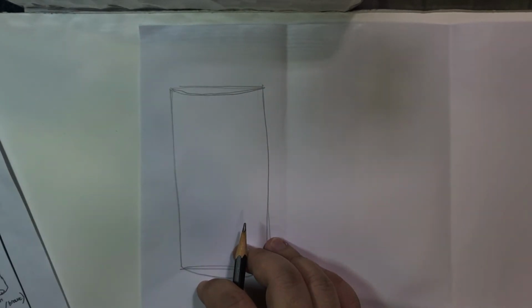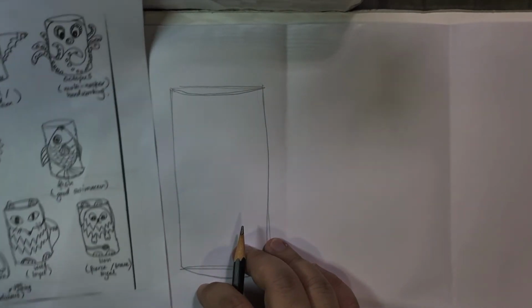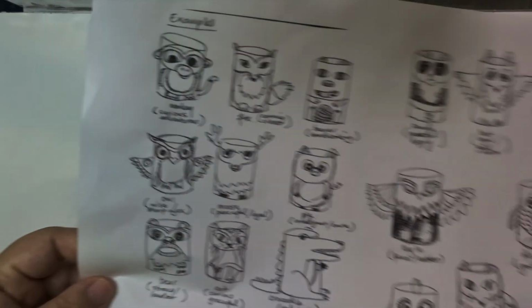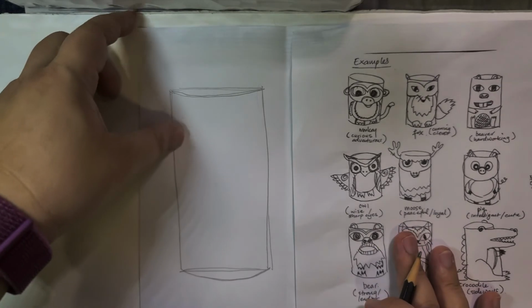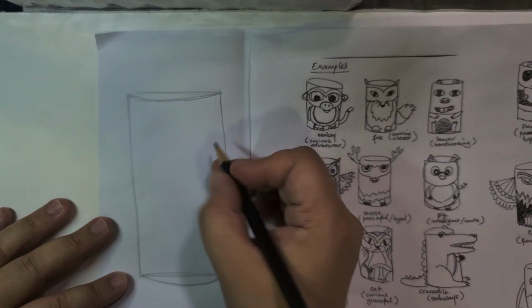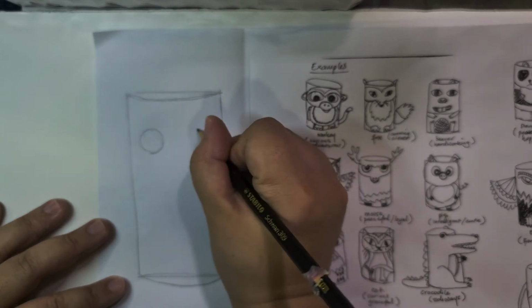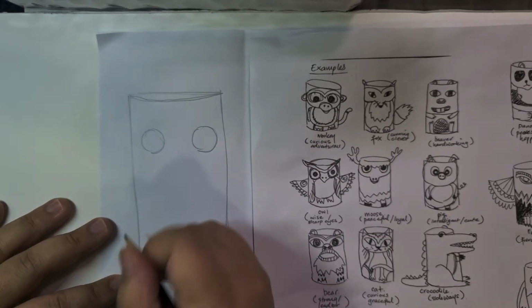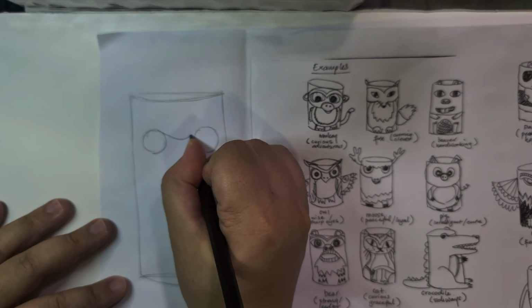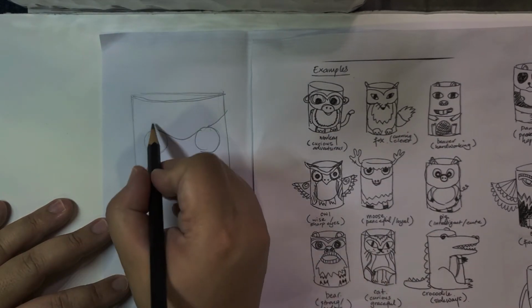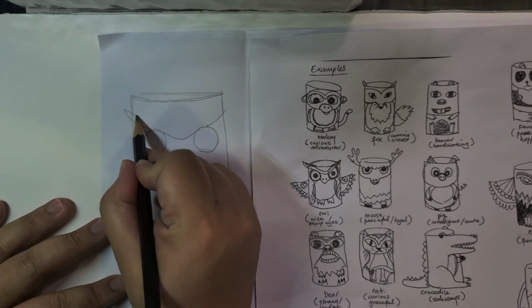Okay, so I'm going to show you how to draw maybe the owl. Okay, so we try drawing the owl on this. Okay, so I'm going to start with two big eyes, and in between the feathers for my owl.